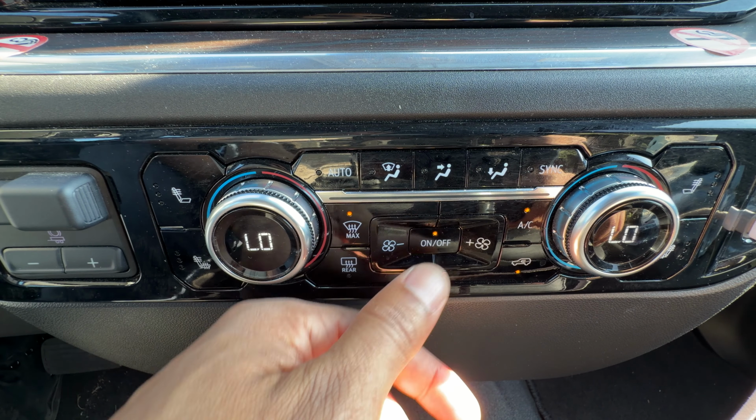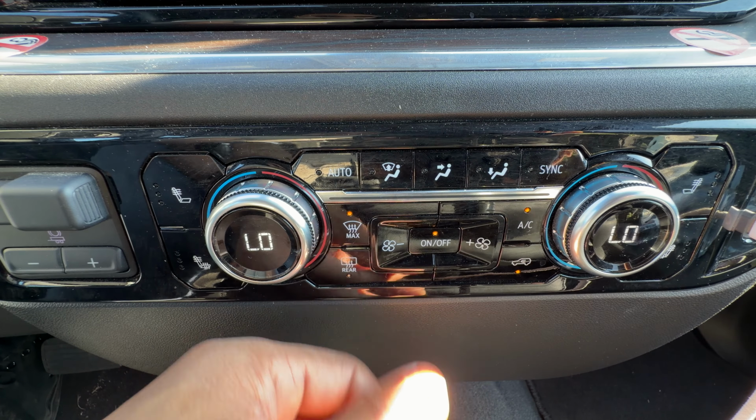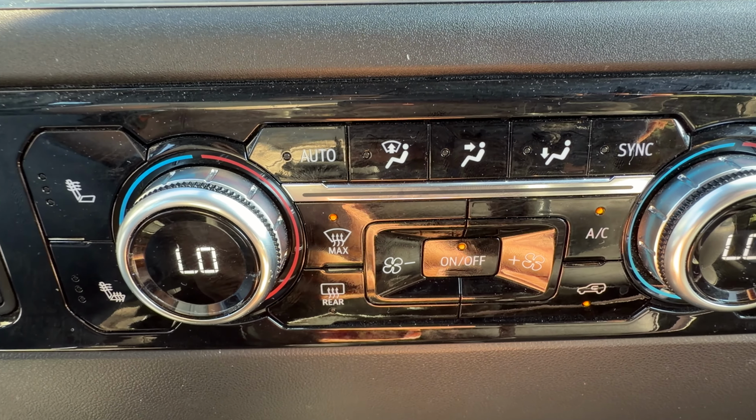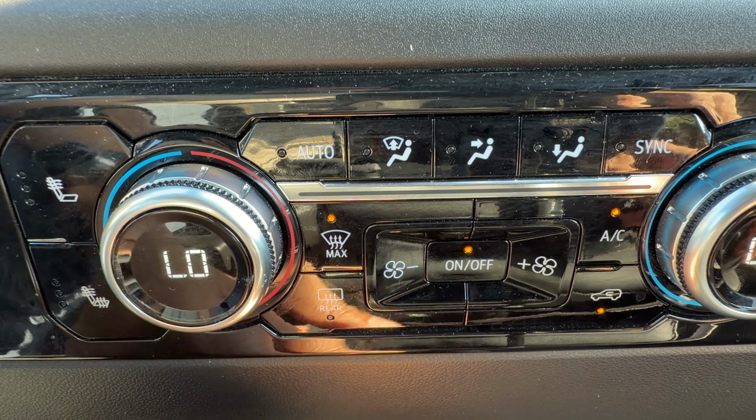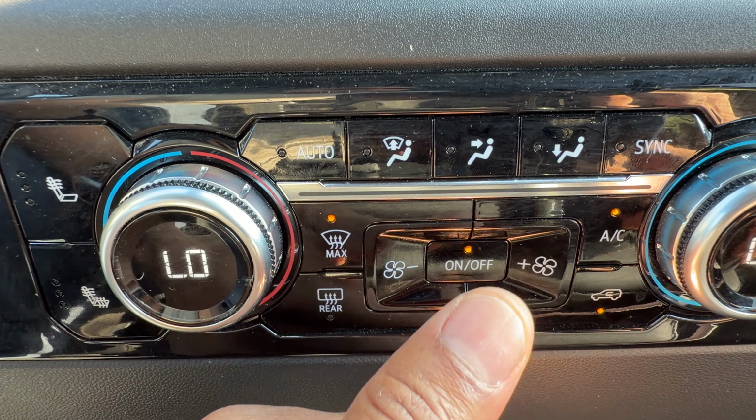The first thing I'm going to do is show how to turn it on. If you're not familiar with how to turn something on, you probably have marital issues or something.